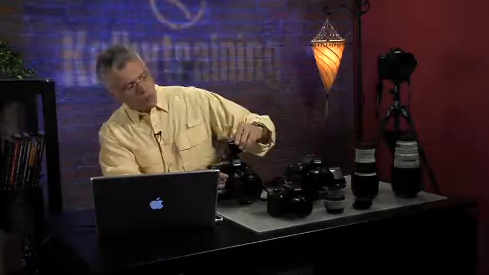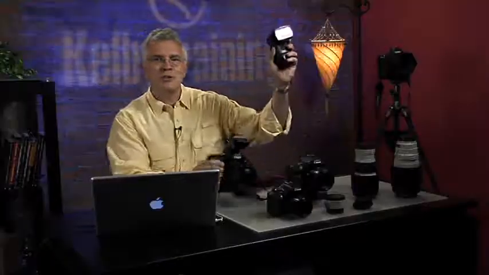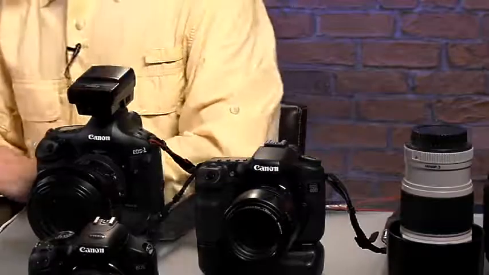Now, speaking of flash, here's another tip. My number one flash photography tip is this: take the darn flash off the camera. Meaning, if you take the flash off the camera, you can get more creative light control. So what I like to do is use a wireless transmitter on my camera like this, turn it on, and then I can shoot like this and position the flash anywhere I want. So this is another advantage of shooting with a digital SLR camera.